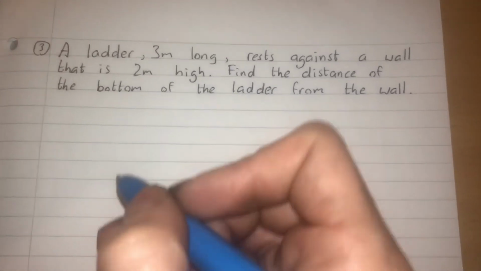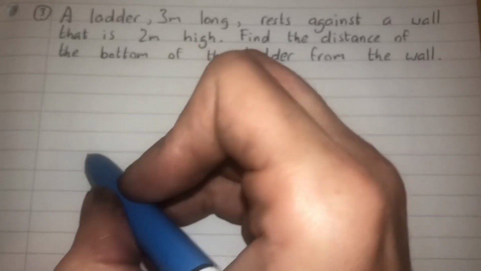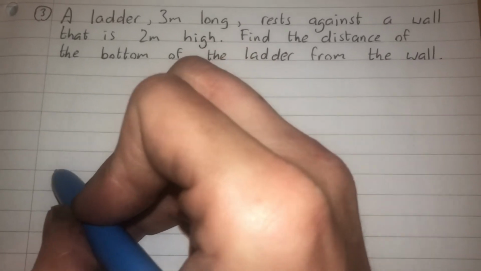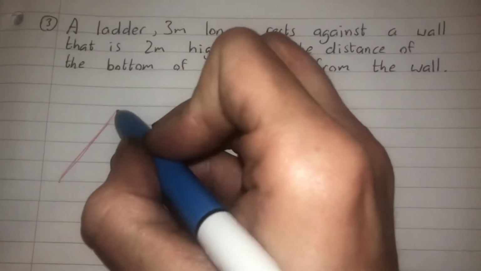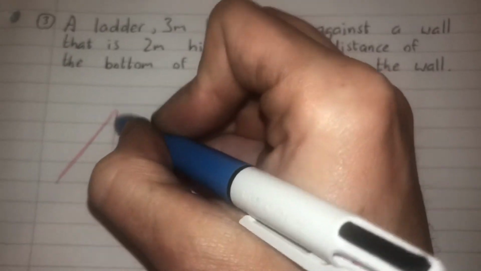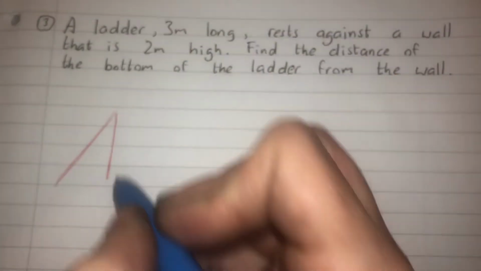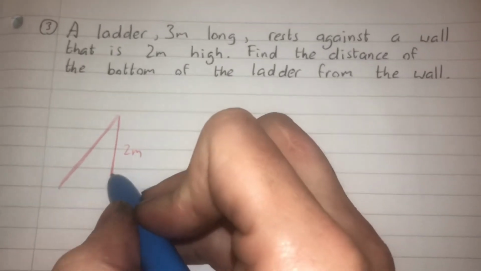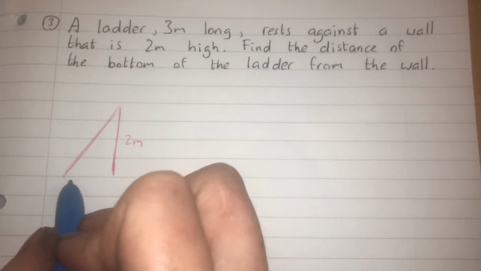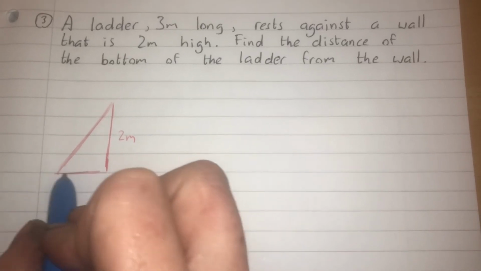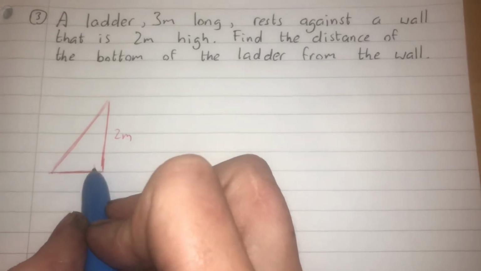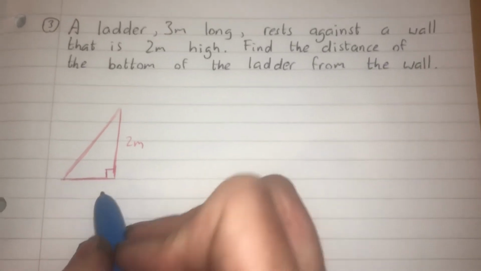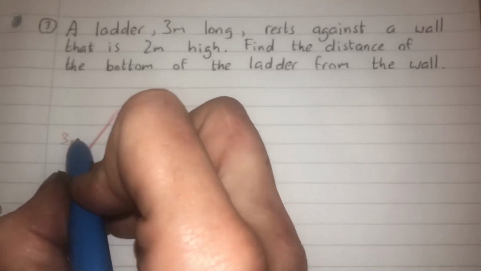If we were to try to visualize that, it's perfectly fine to draw a diagram to help yourself imagine that. So here's my ladder. If I imagine I have a 3 meter ladder sitting at a slant, the wall is 2 meters tall, from top to bottom. And if you always remember that a wall should be at a right angle to the ground, we're actually finding this distance here between the bottom of the ladder and the wall, and there is our right angle in here. We know the ladder is 3 meters long.